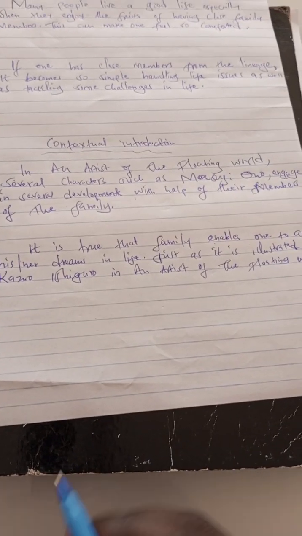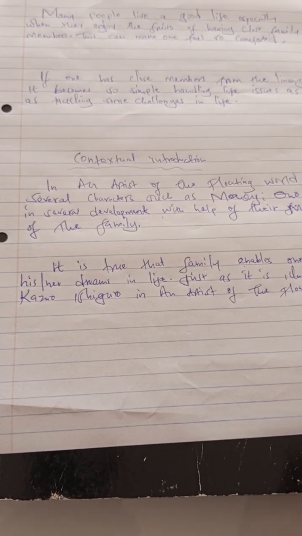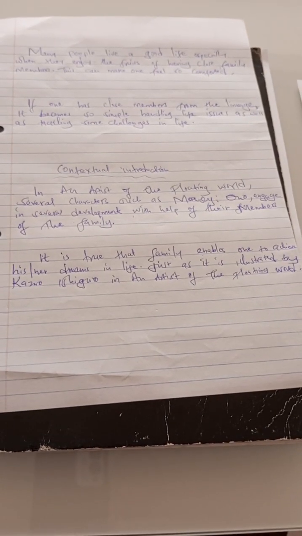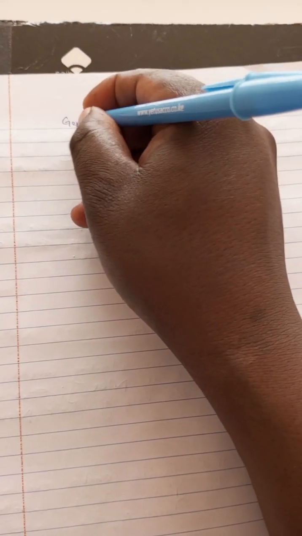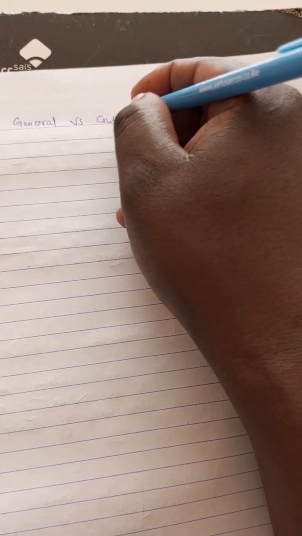Now, we can also have another type of introduction, the third one, which is when we mix the two. That is when we mix the general versus the contextual.